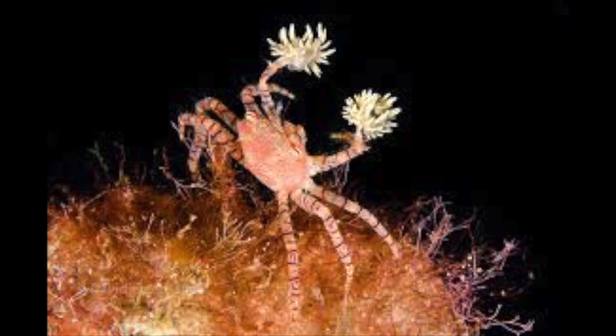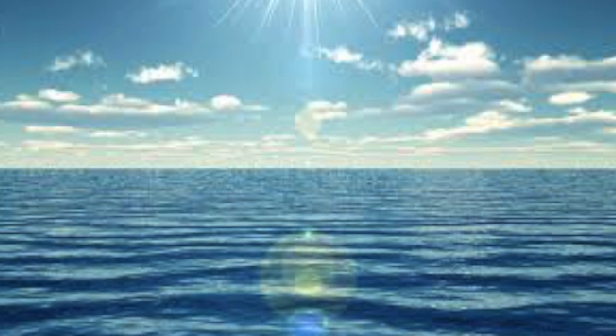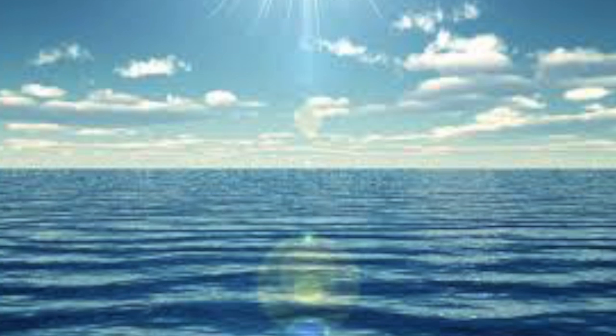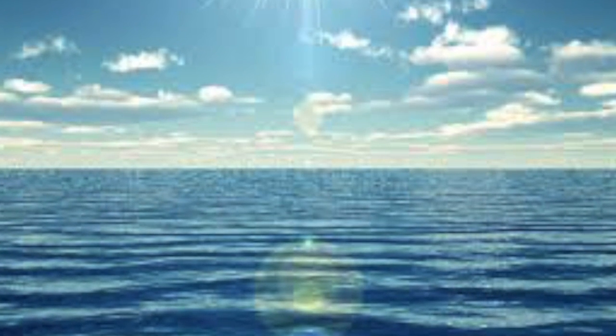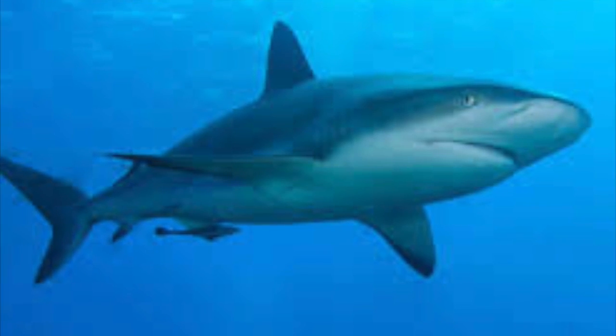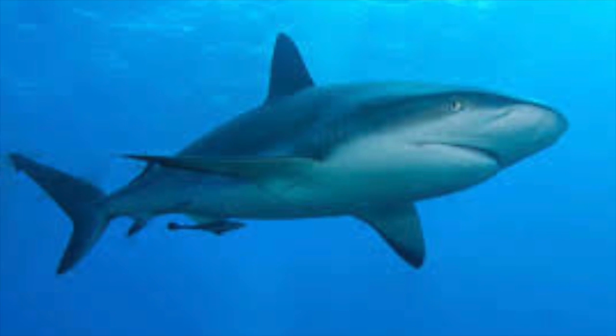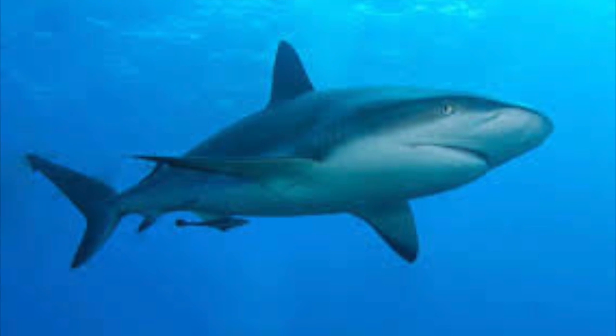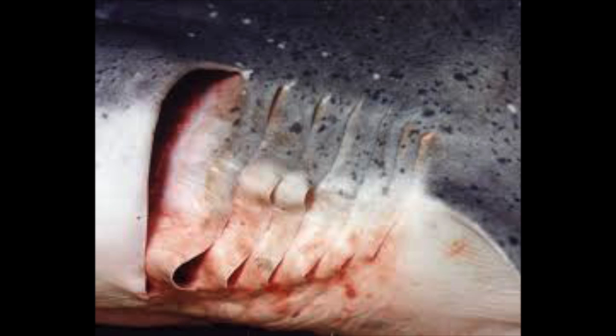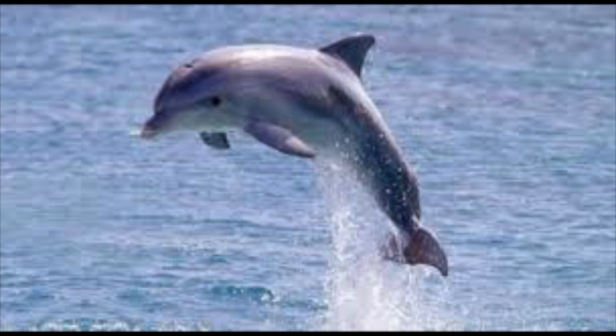Some limiting factors of density dependent would be the temperature of the water and the waves. Sharks have 5 to 7 gill slits, which when the water passes by them, the oxygen is being taken in by their blood. Dolphins have very flexible bodies, so they can jump out of water so they can either get to their destination quicker or see where their food is.